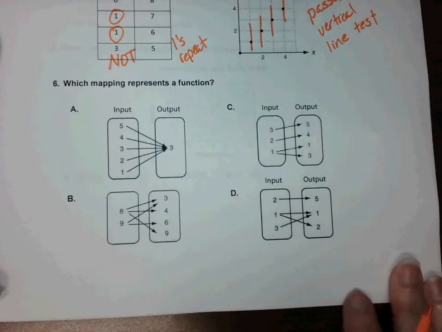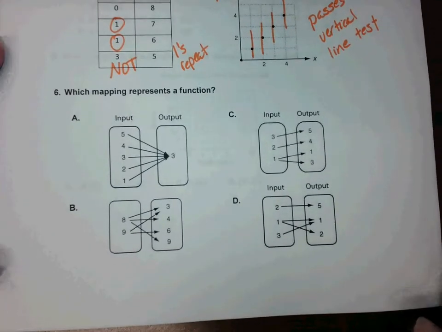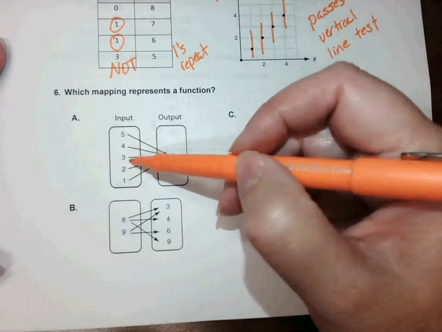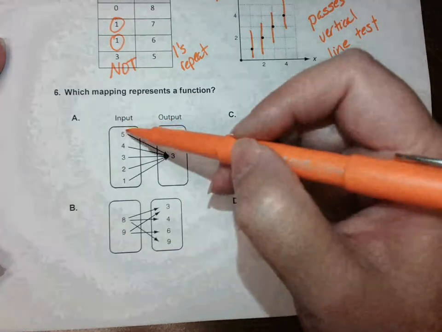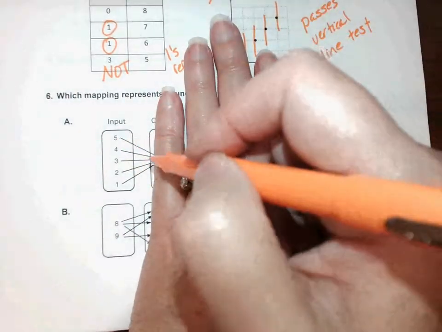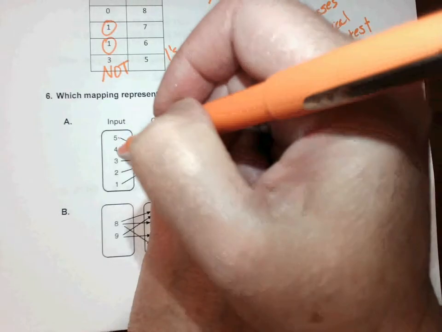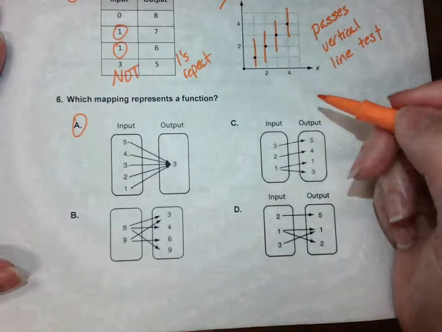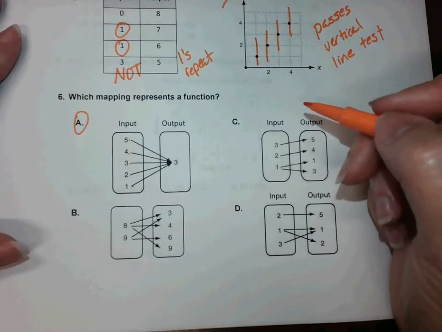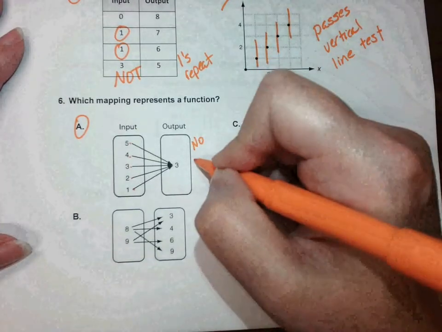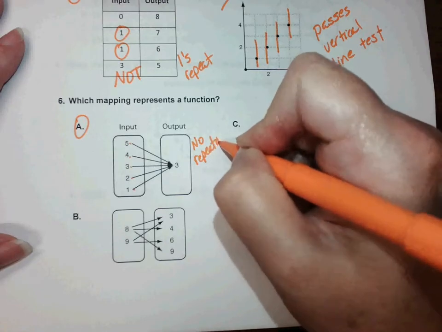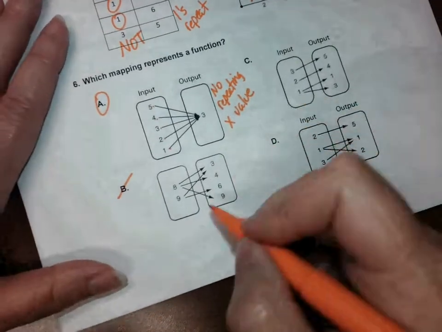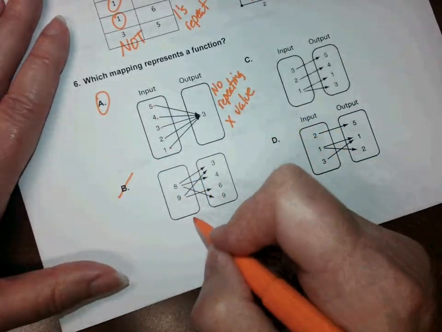Moving on. Number 6, which mapping represents a function? That means for mappings, that means that only one line can come out of each number. So look, I don't care what's happening over here with that 3. There is only one line coming out of each number. This is the function because there's no repeating x value. This one is out because the 8 has 3 lines coming out of it.